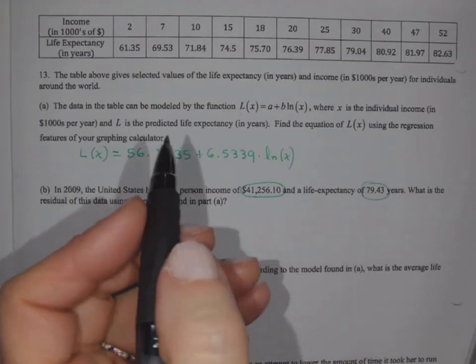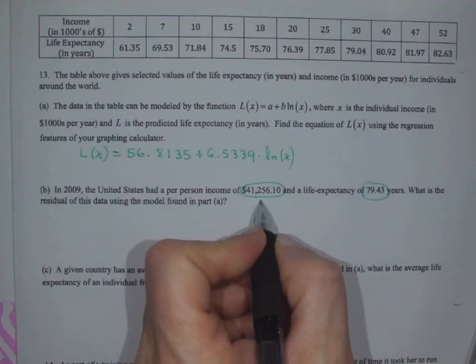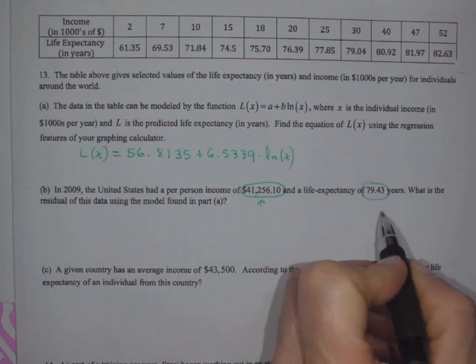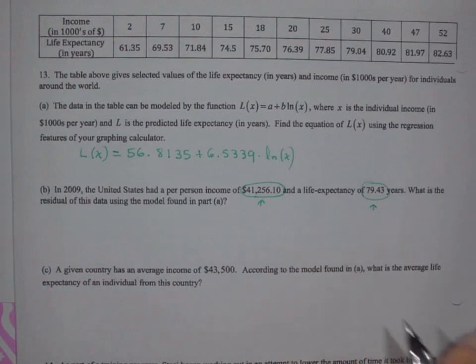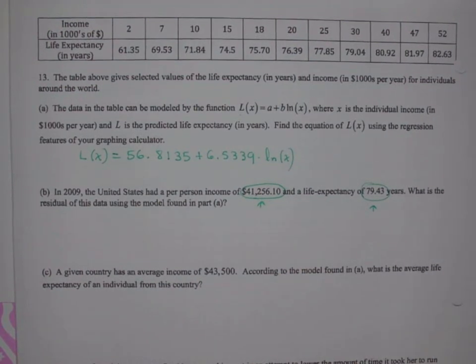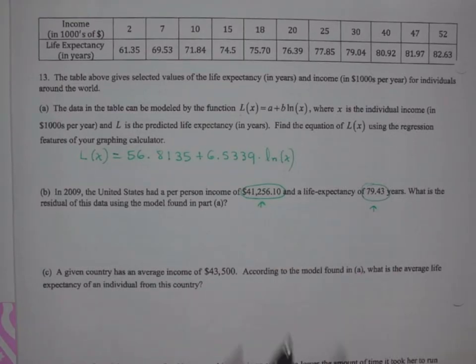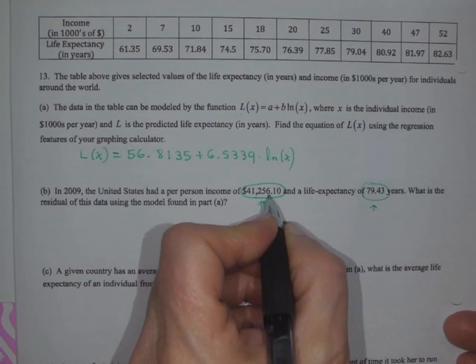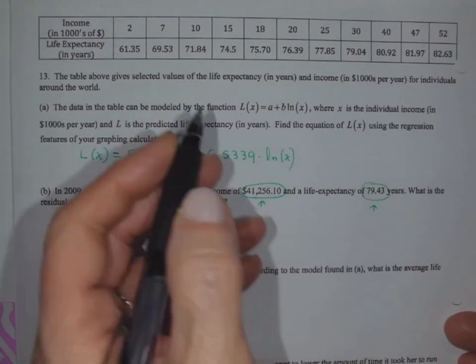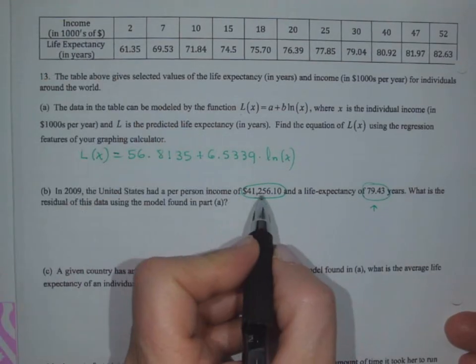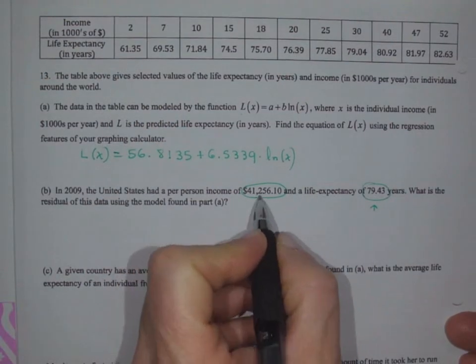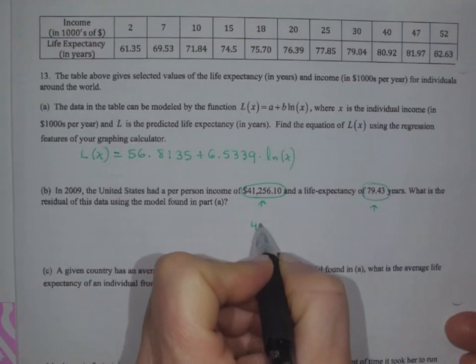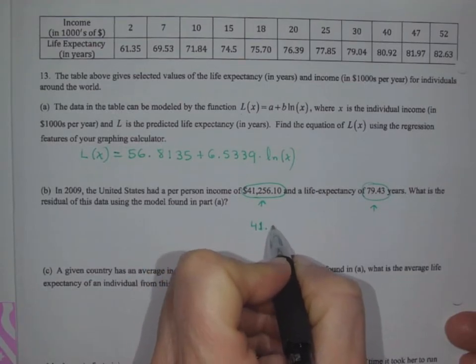Remember, your income is your input, and this will be your output, right? If I want 41,256 in income in thousands, then I want 41.2.